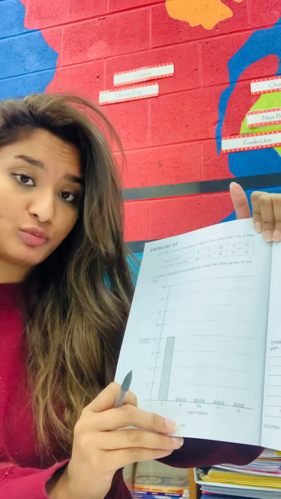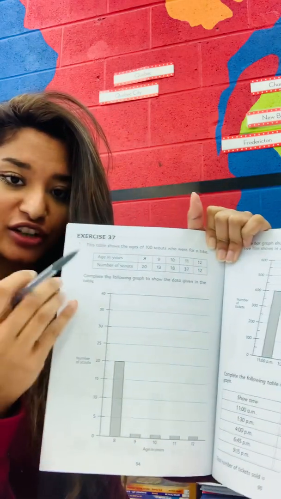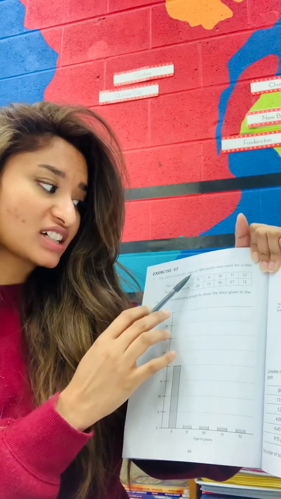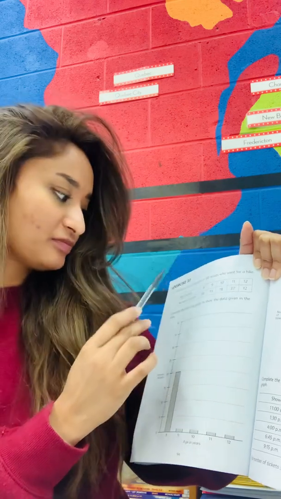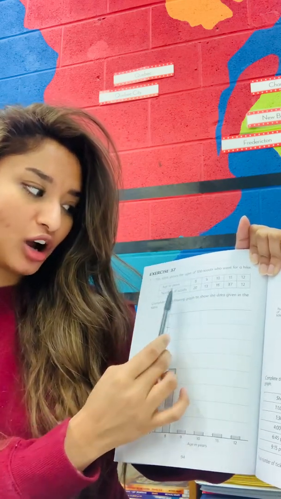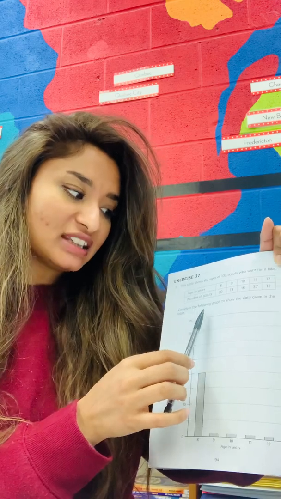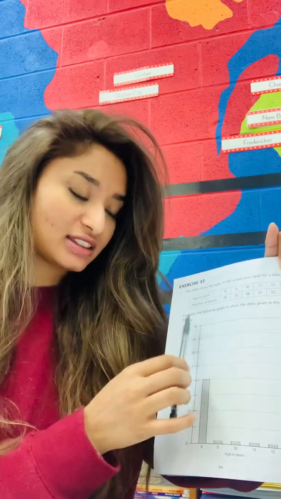So flip to page 94 of your workbook. I'm looking at exercise 37. And let's have a look. This table shows the ages of 100 scouts who went for a hike. So they've given us age in years at the top and then number of scouts, right? So let's have, what's the question? So let's read. Complete the following graph to show the data given in the table.